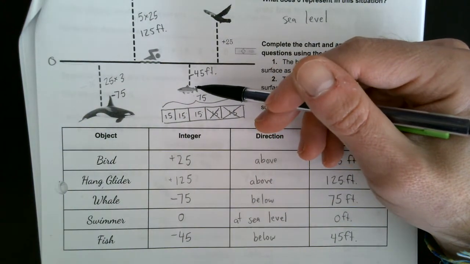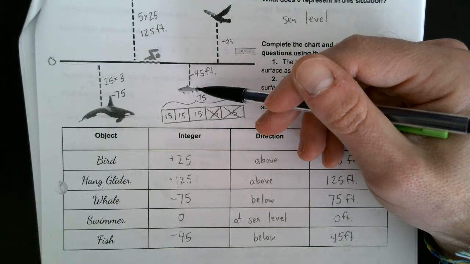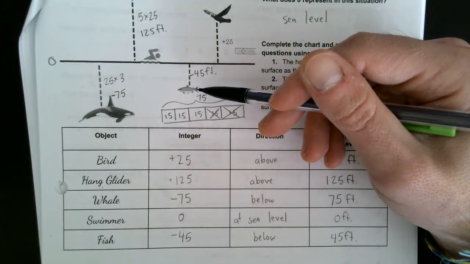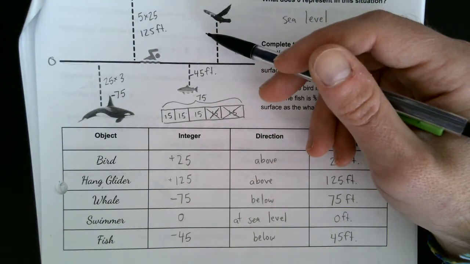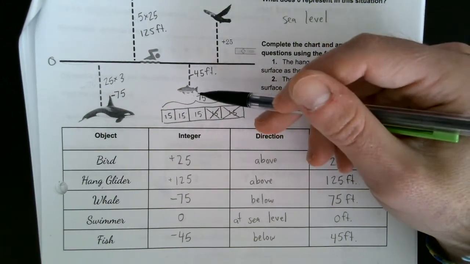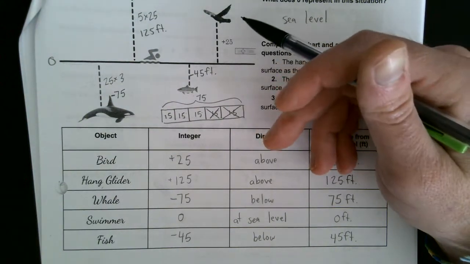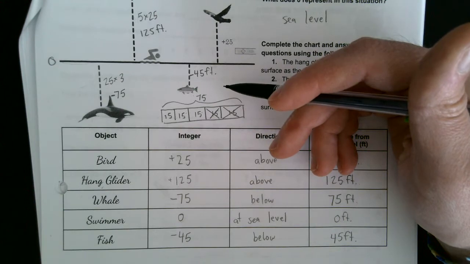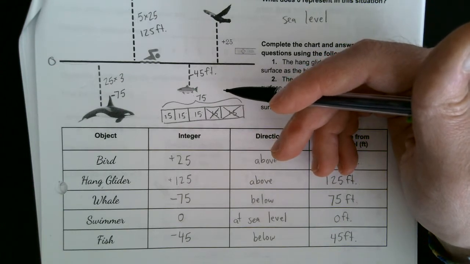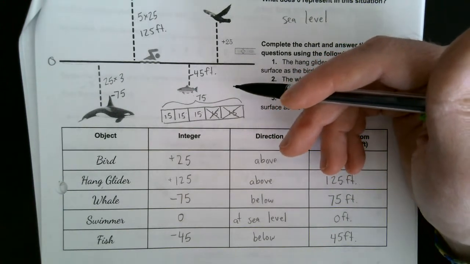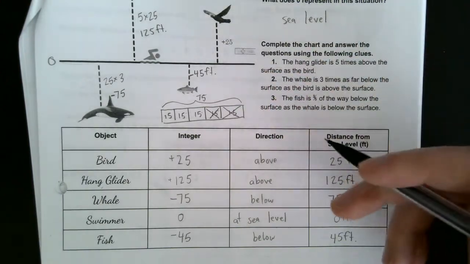So for the fish to be negative 25 feet, 25 feet below sea level, it would have to go up 20. So if the fish goes up 20 feet, it will be 25 feet below sea level, which will be the same distance from sea level as the bird.